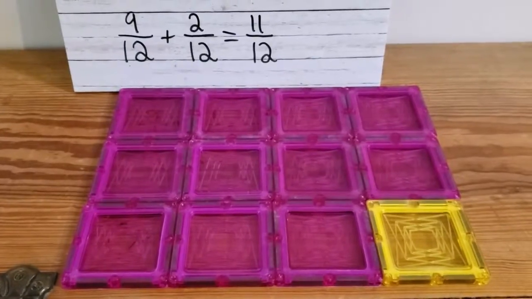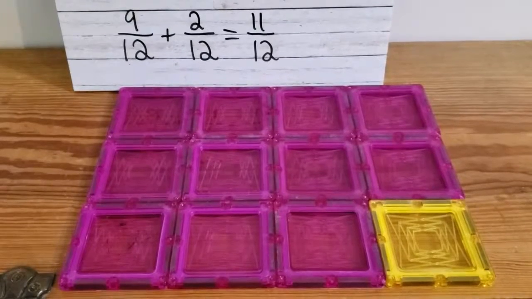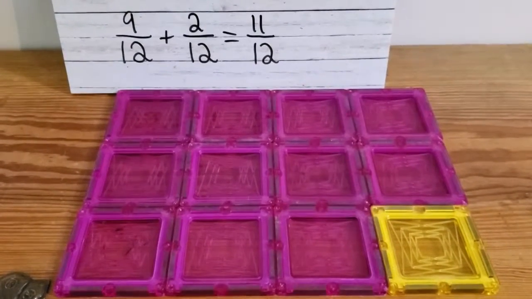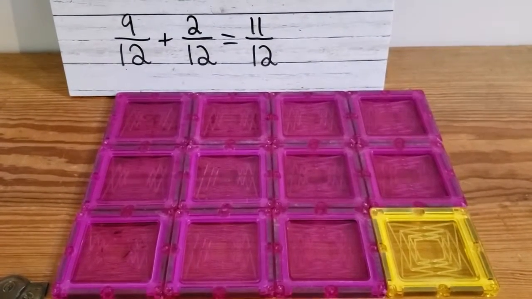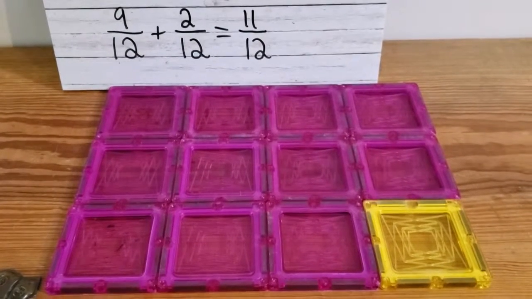Once we've added both fractions together that have the common whole, we can now see that 9 12ths plus 2 12ths equals 11 12ths.